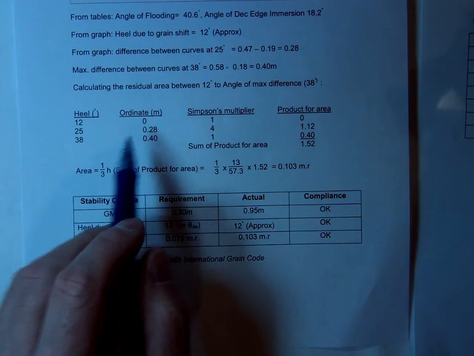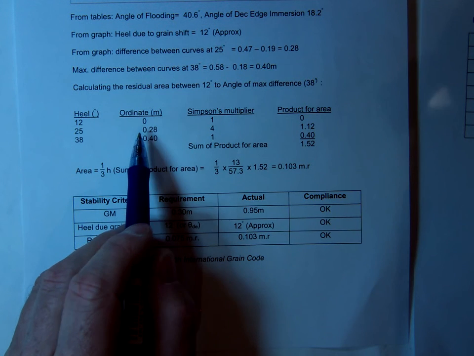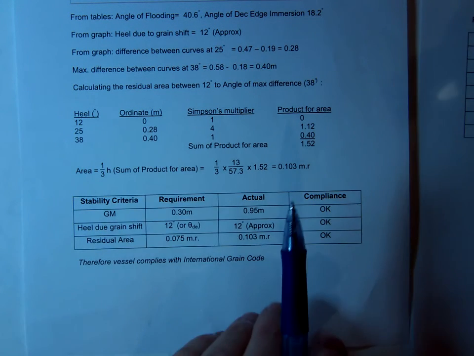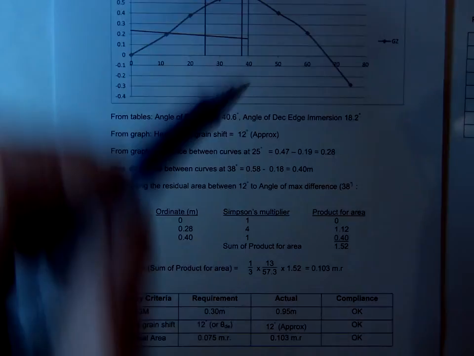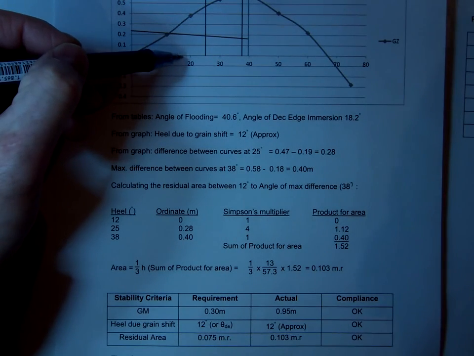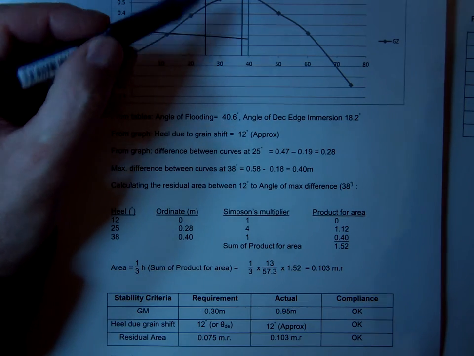So we've written down the values of the ordinates. 12 degrees is always 0, because that's where it starts on the curve. For 25 and 38, the ordinates don't come down to the base here. Always just use the value from the healing arm curve up.